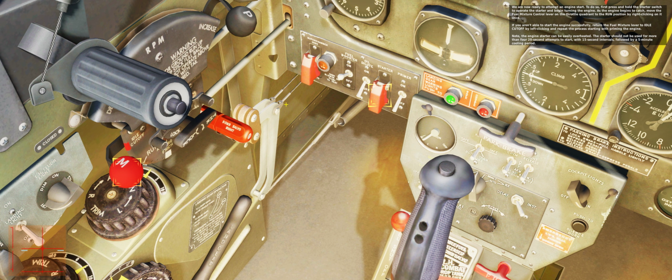To do so, first press and hold the starter switch to operate the starter and begin turning the engine. As the engine begins to catch, move the fuel mixture control lever on the throttle quadrant to the run position by right-clicking on it once. If you aren't able to start the engine successfully, return the fuel mixture lever to idle cutoff by left-clicking and repeat the process starting with priming the engine.